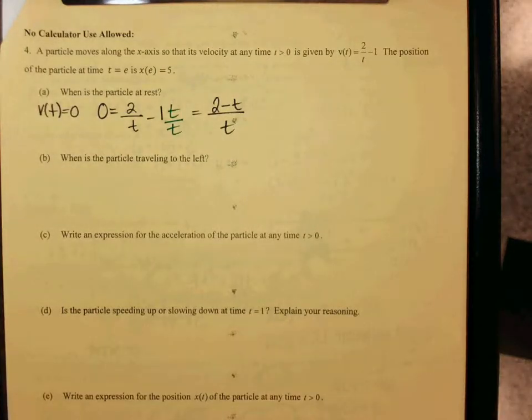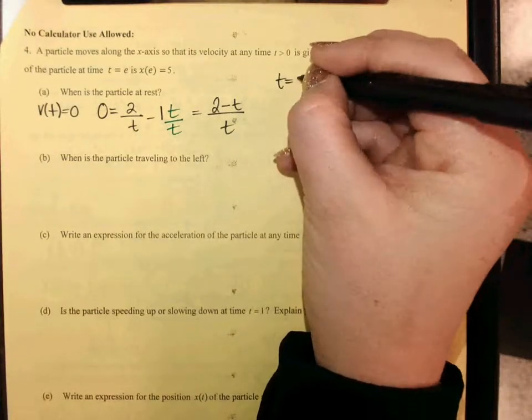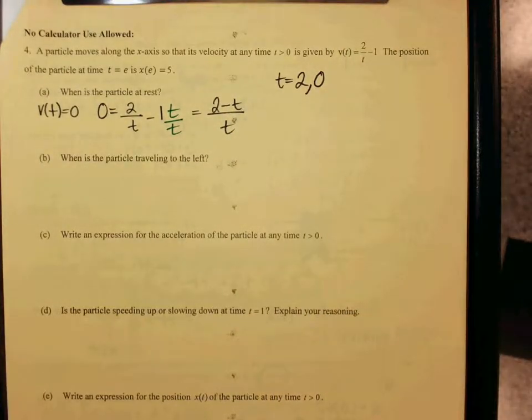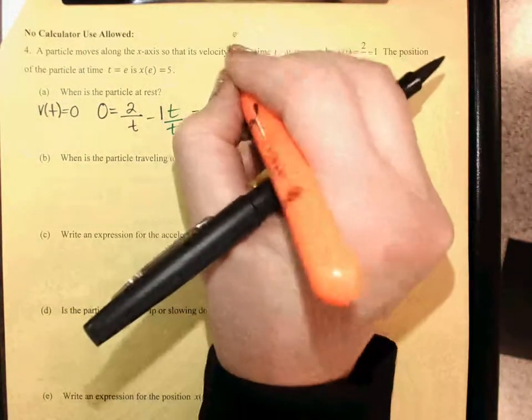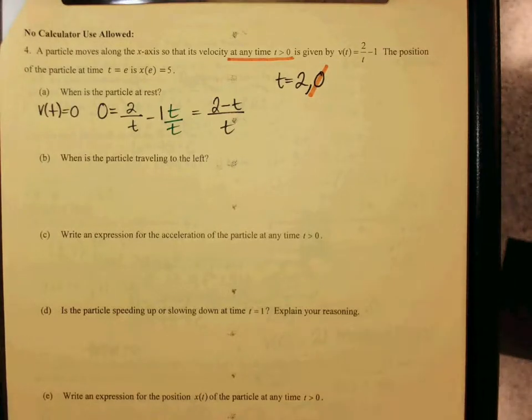Now remember, critical numbers can come from the top or the bottom. They can come from either spot. So what's my critical number on the top? Positive 2. What about on the bottom? 0. Why would I cross out 0 though? Normally 0 is allowed. Look right there. At time t greater than 0. Normally 0 would be allowed as a time value, but for this particular question they cut it off. They said it doesn't count.